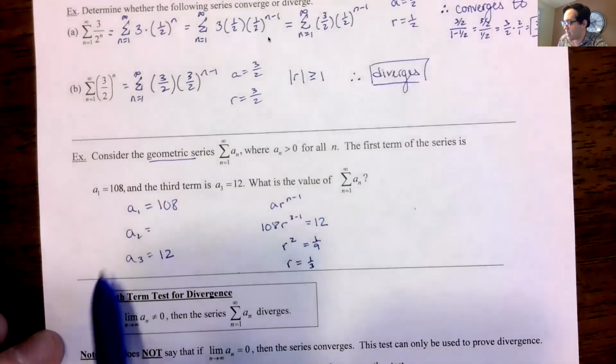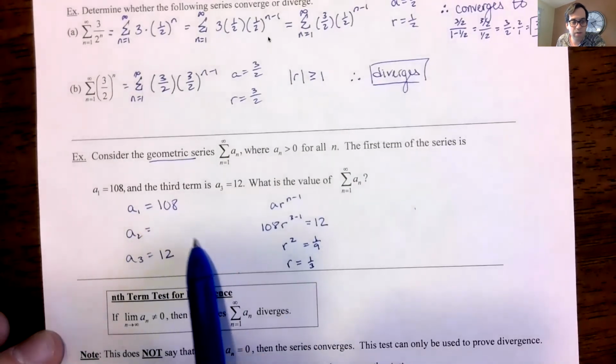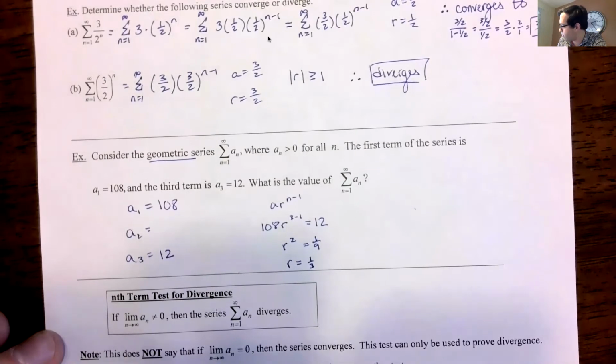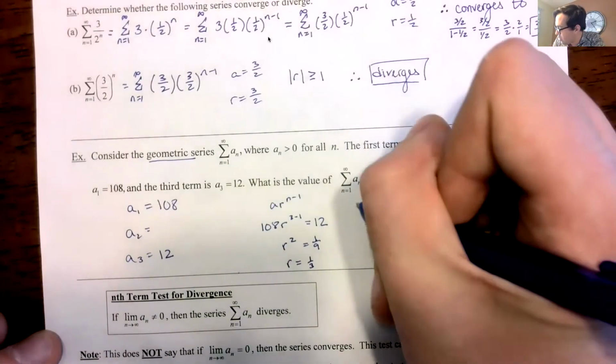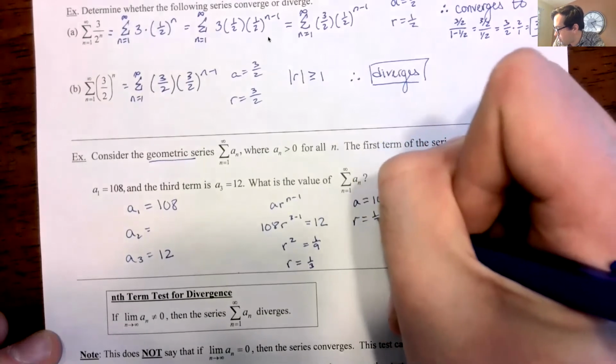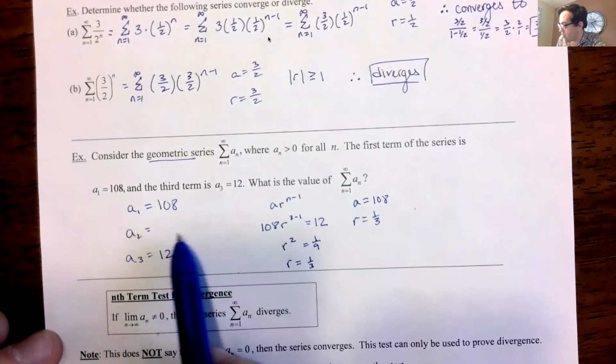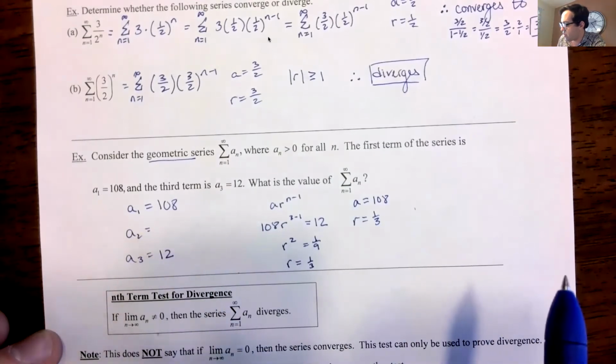So I never even found the second term, but I know that if I take 108 and I multiply by a third, and then I multiply by a third again, I'm going to get the third term. So in this question, I know that a is 108 and r is 1/3, because a always means the first term, r means what we're multiplying by, the ratio, to get each of the next terms one at a time.